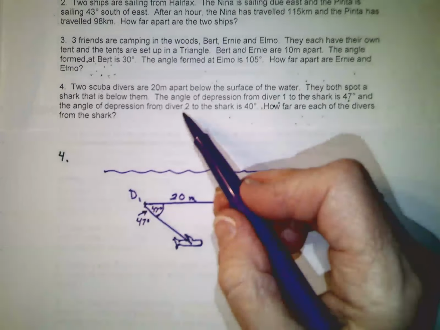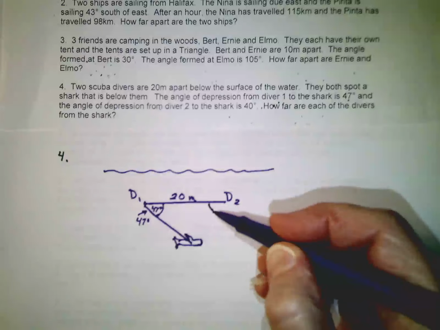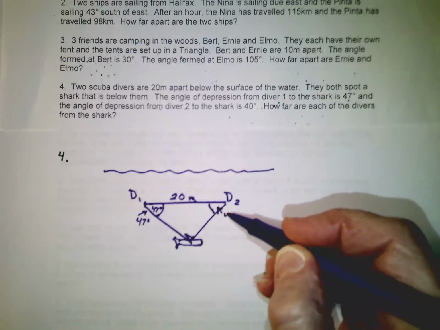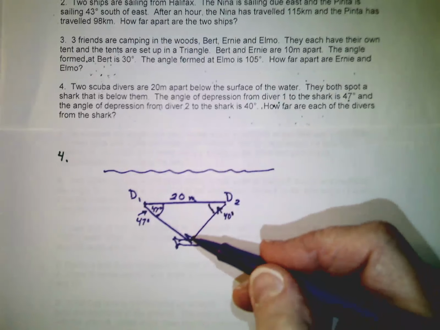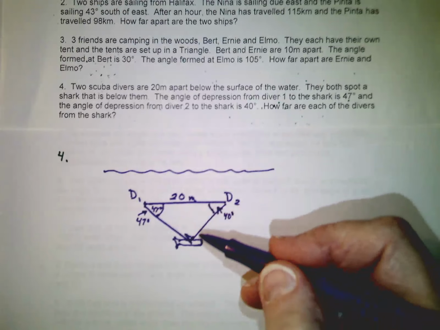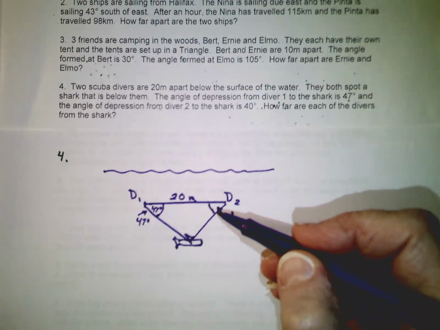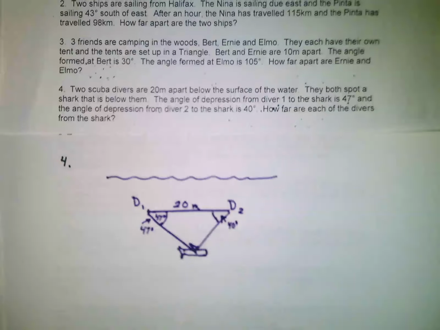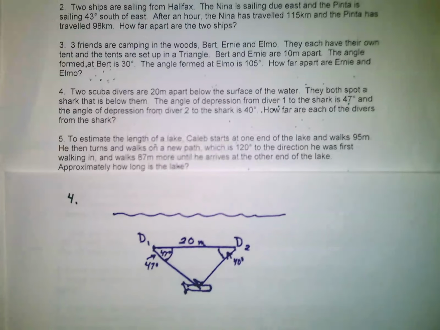Likewise, from diver two's position, looking from the horizontal down to the shark, this is a 40-degree angle. And that's the setup they're looking for to get the answer that they chose to write. Did also want to review about angle of depression. And let's move on to number 5, which is going to be our final problem for this set.